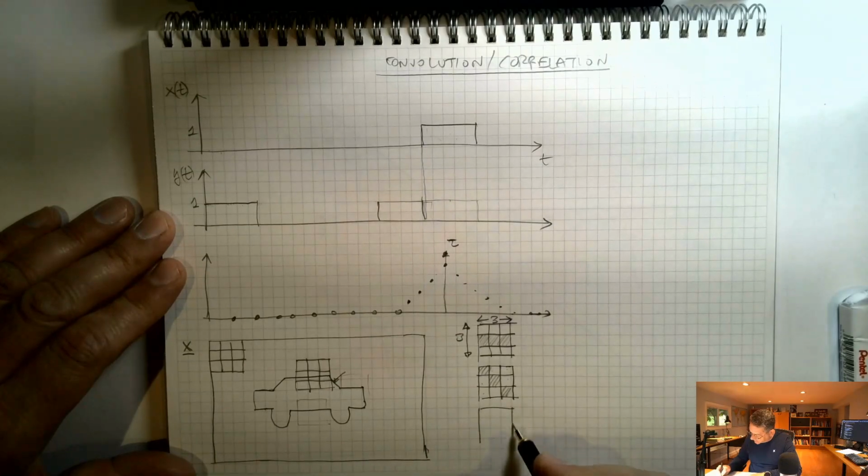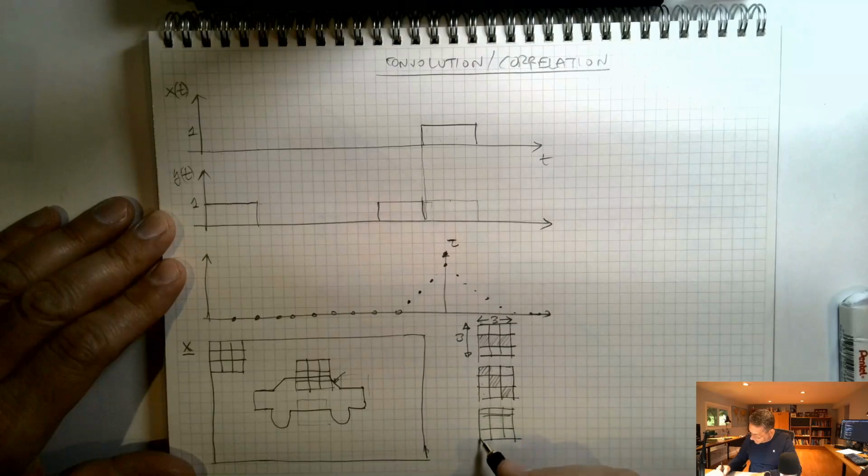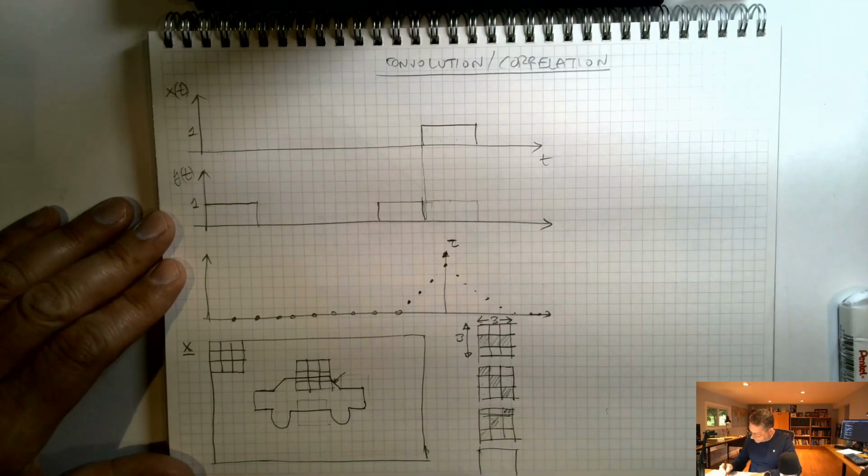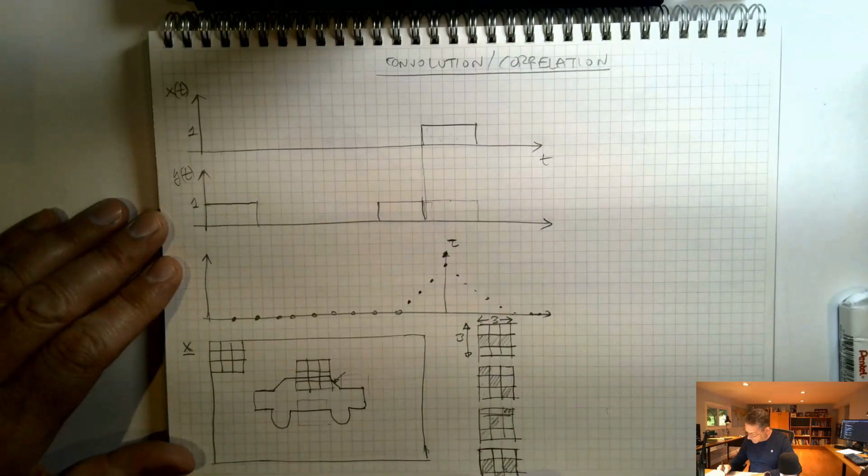So we can suggest other kernels as well, where we now have the other diagonal. These wheels can be detected by having some other kind of kernel, where maybe these pixels need to be colored like this, colored in quotes, or programmed like this with 255 and zeros.